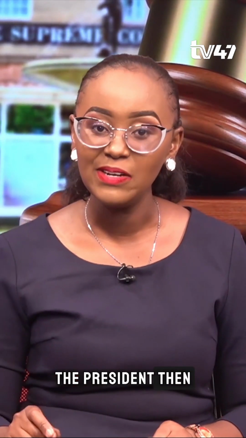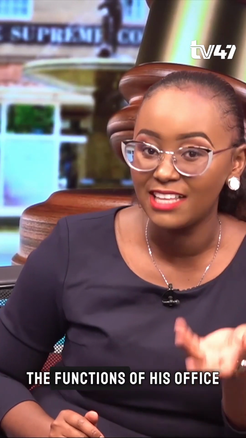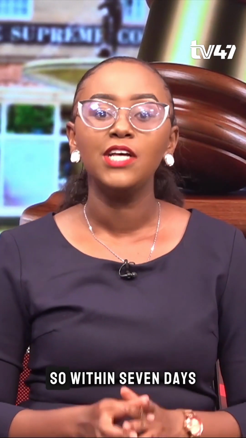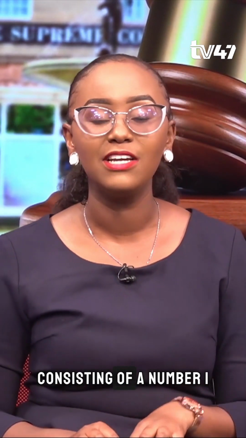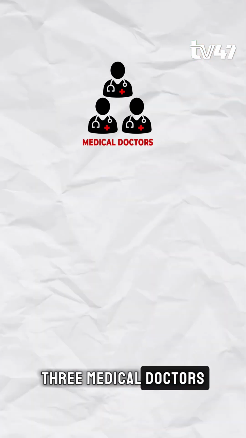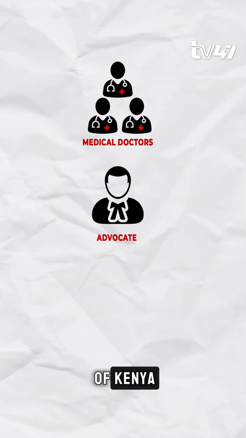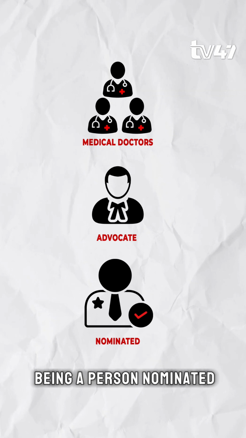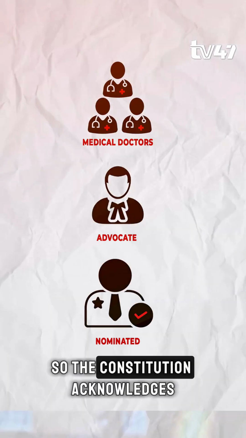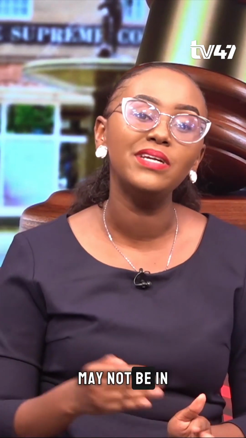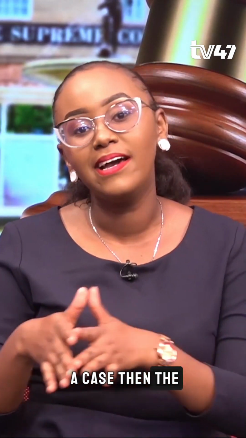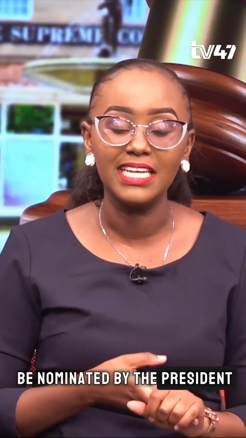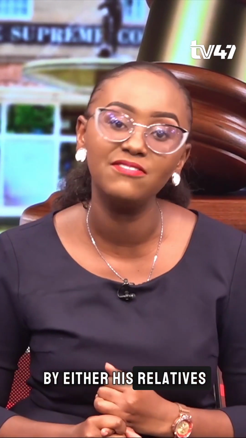The president is then allowed to continue performing the functions of his office pending the findings of this resolution. So within 7 days, the Chief Justice is mandated to appoint a tribunal consisting of number 1, 3 medical doctors, number 2, an advocate of the High Court of Kenya, and the third person being a person nominated by the president. So the Constitution acknowledges that the president may not be in a position to nominate someone, right? So if this is the case, then this person who's supposed to be nominated by the president can also be nominated by either his relatives or a friend.